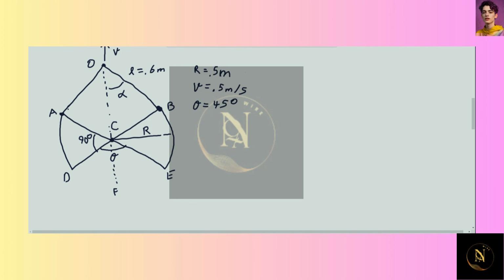So what we want to do is find a bunch of angles here. We know the angle DCE, or theta, is just 45 degrees. We know the angle FCE will just be half of that, which will be 22.5 degrees.